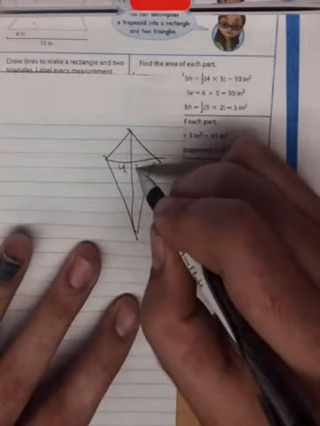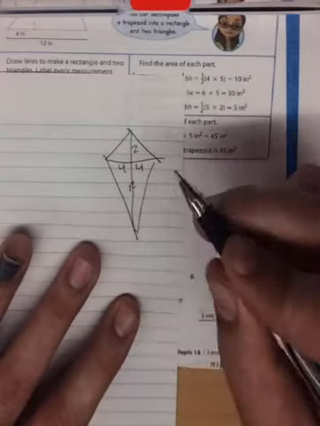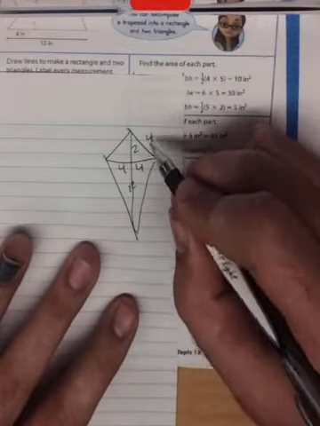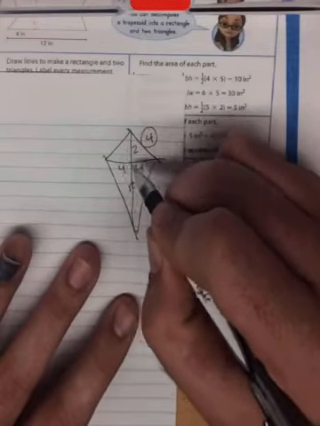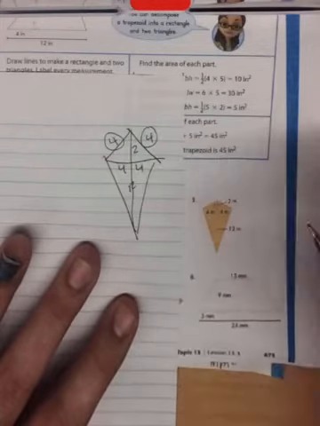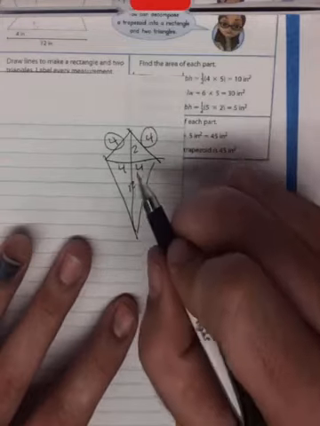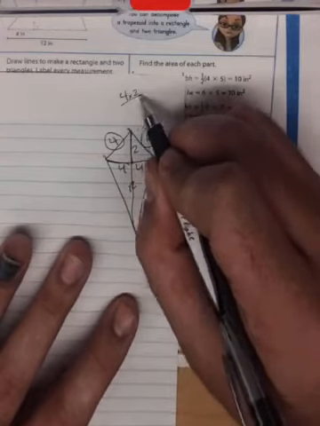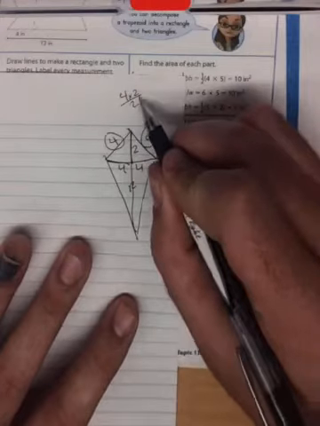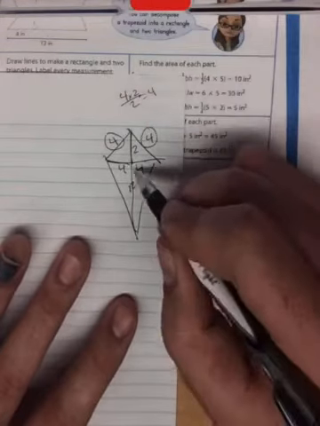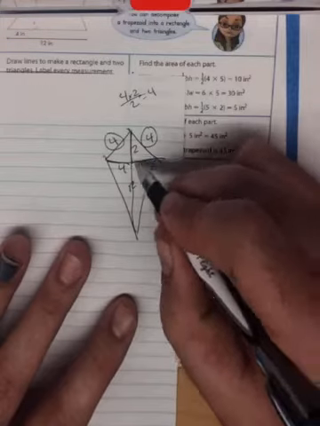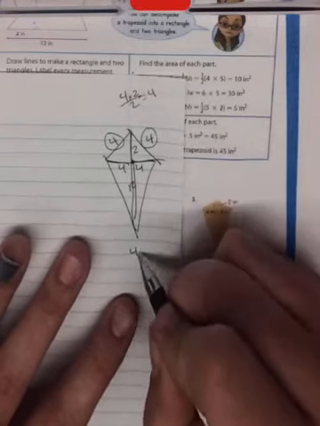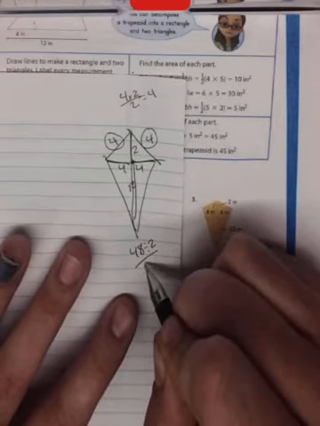Okay, number 3. It's 4, 4, and 2, and then this one's 12. 4 times 2 is 8 divided by 2. This is 4. So this one is 4 and 2 is 8 divided by 2. That one's 4 also. Okay, because the base is 4 times the height is 2. 4 times 2 is 8 divided by 2. That equals 4. 4 times 12, because the base is here. 4 times 12 is 48. 48 divided by 2 is 24.